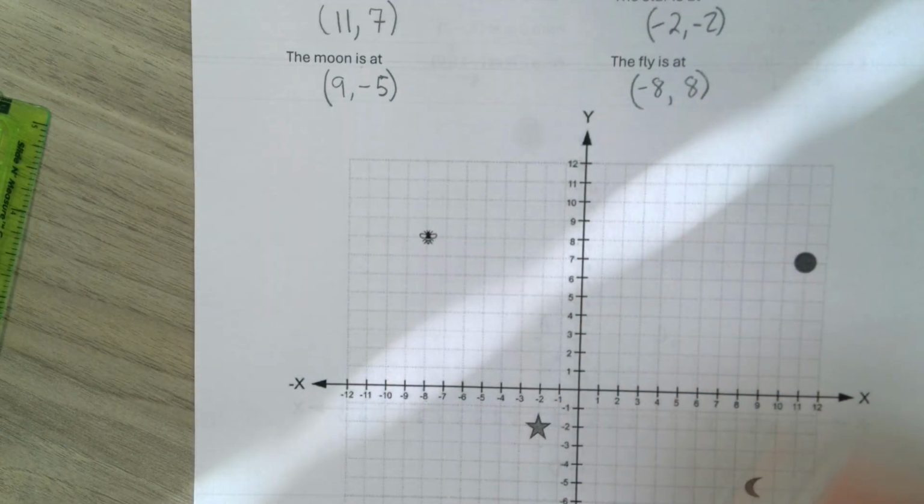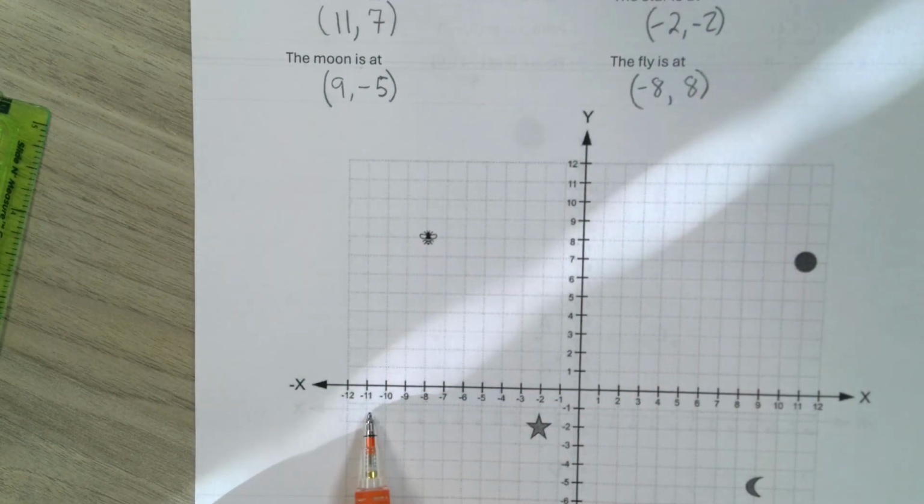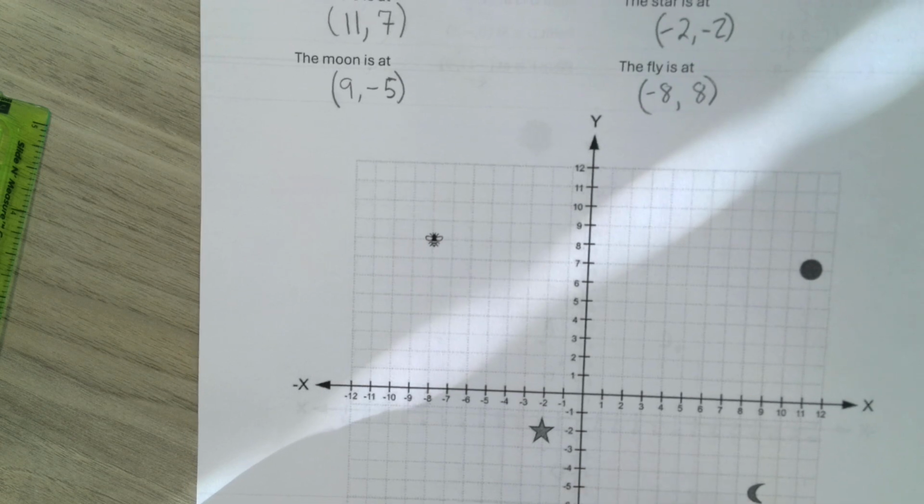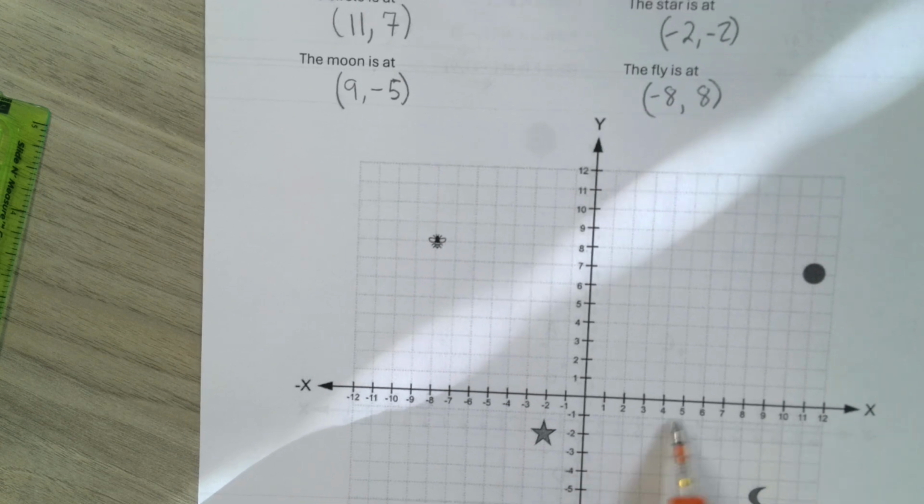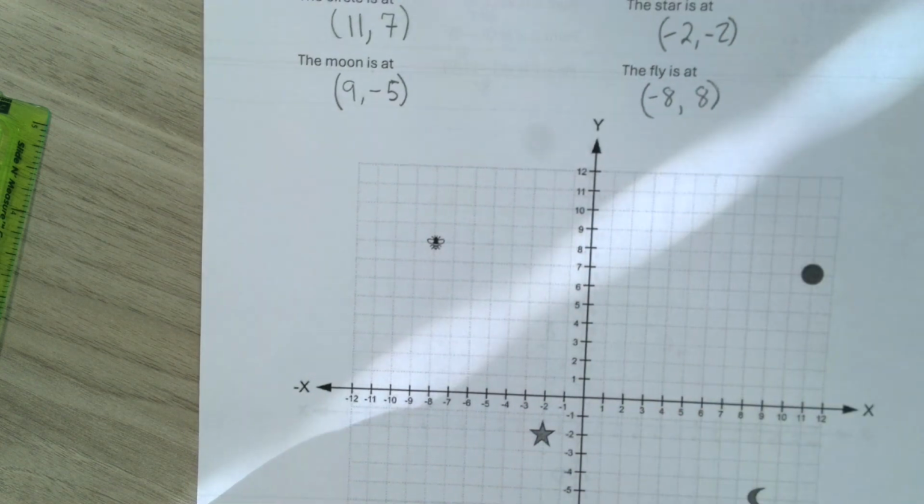And your values are right on the scale, right? So we have all our negatives up to the left. We have all our negatives below us. When we go to the right, these are positive numbers. We go up, these are positive.